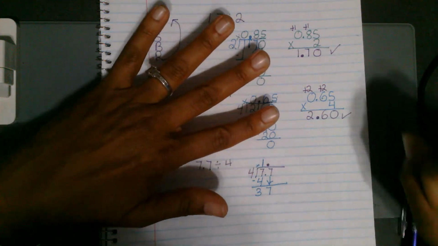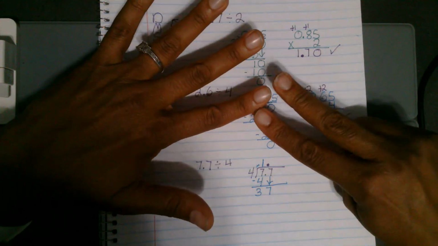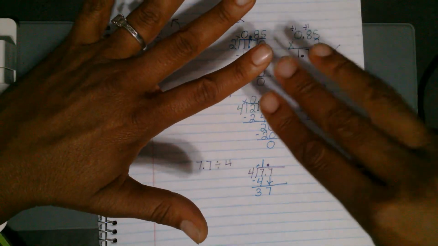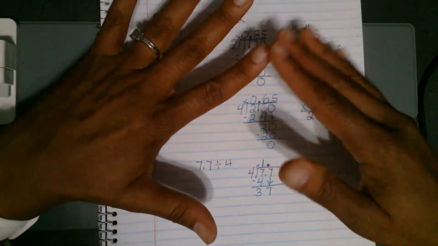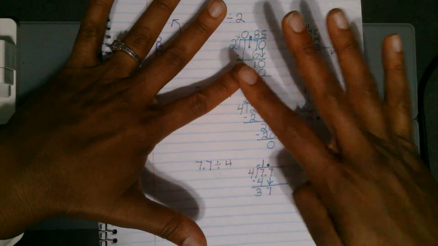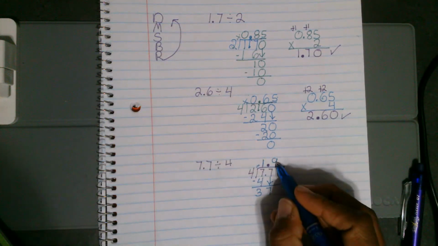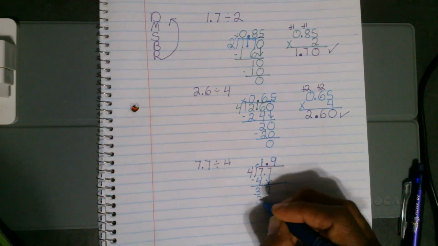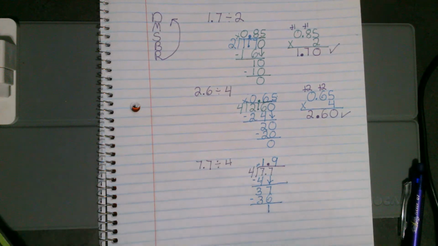So there's 5 fingers, 20, right? 24, 28, 32, 36, 40. Well, 10 is too many. That's 40, so I have to go back down to the 9. So 36. So 9 times 4 is 36. Subtract. I'm left over with 1.